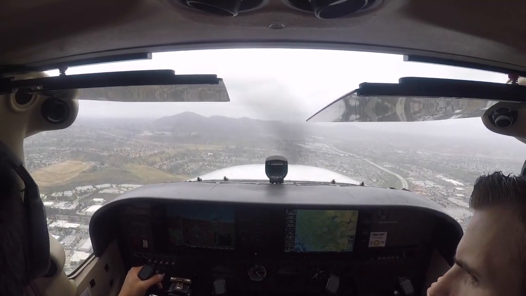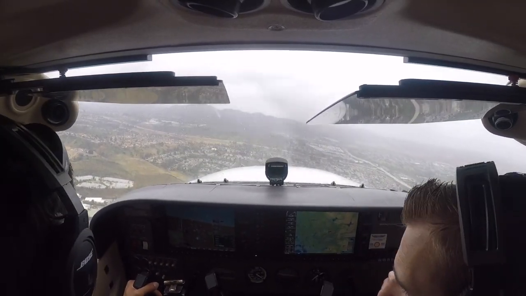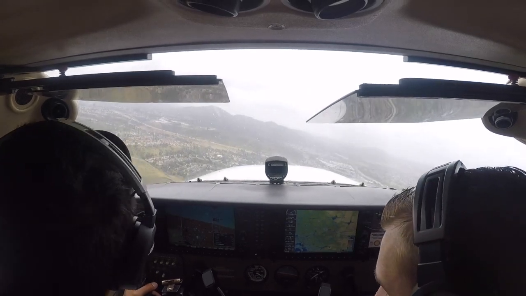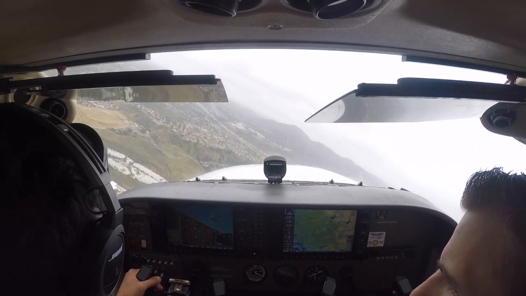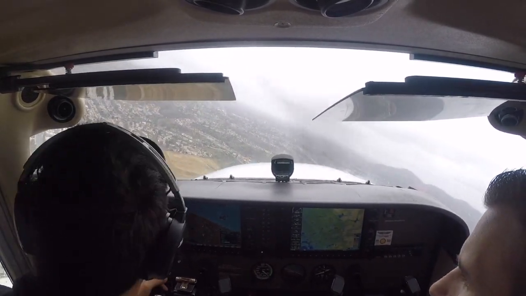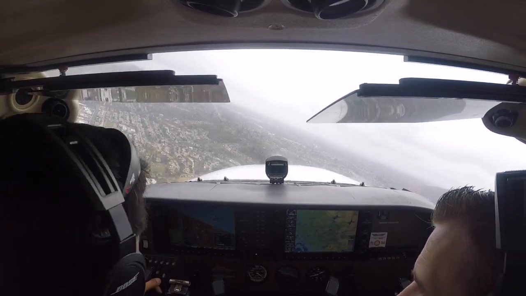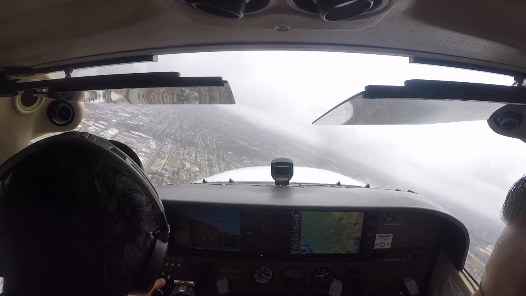Westwind Tower, Cessna 4830 Papa, holding short 27 left, request left closed traffic. 4830 Papa, Westwind Tower, hold position. Hold position 4830 Papa. I should hold 15, right? Well, right now we're in the traffic pattern. Oh yeah, so I'll just follow that guy. Just put it as simple as that. Yep. And that's exactly what they told us to do.